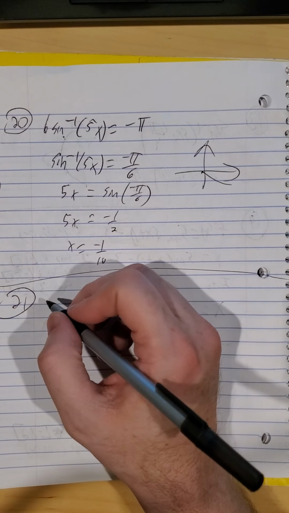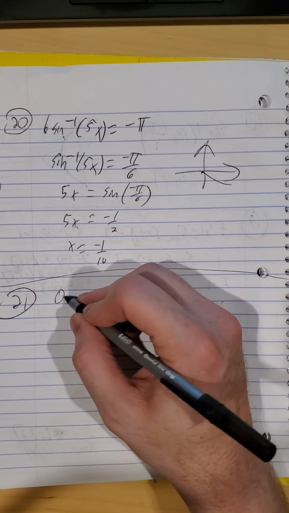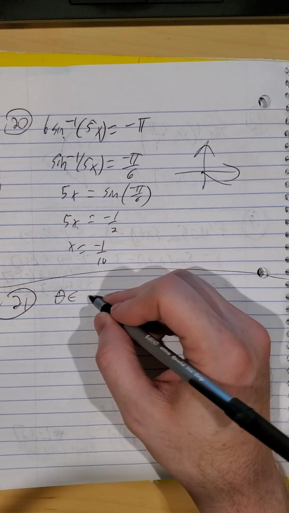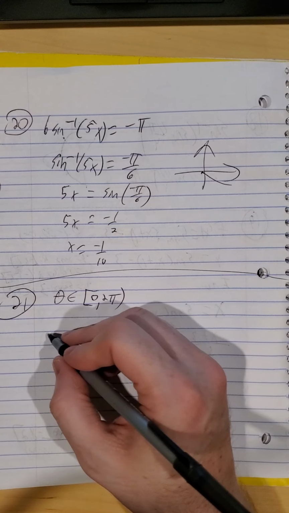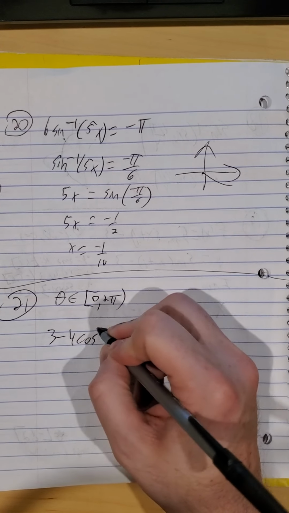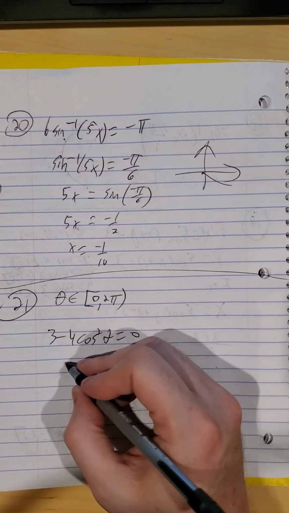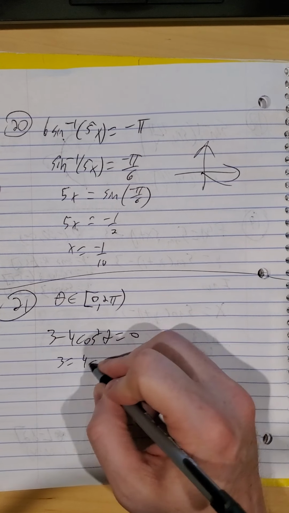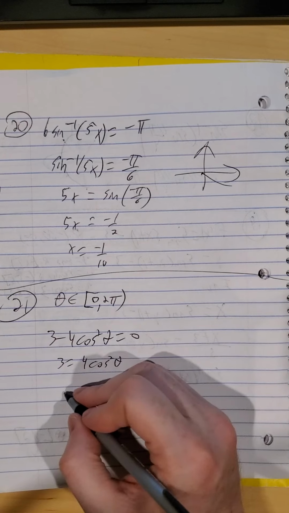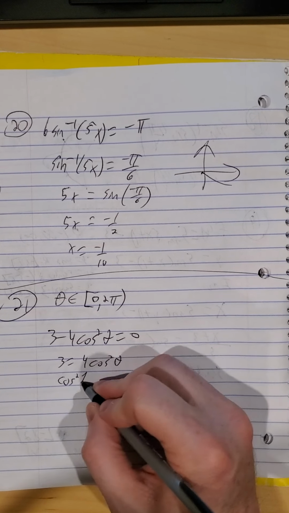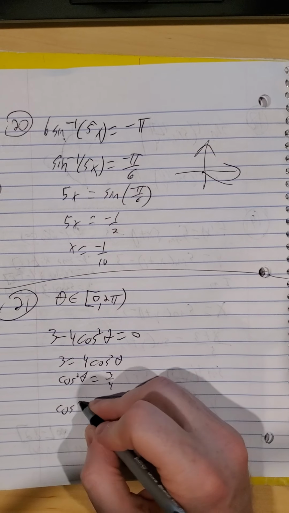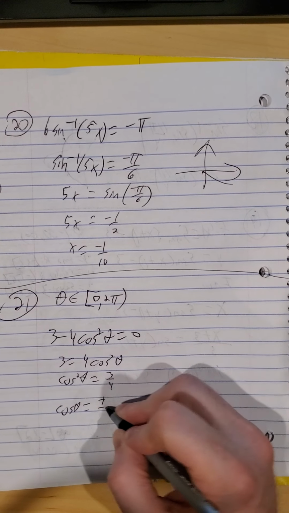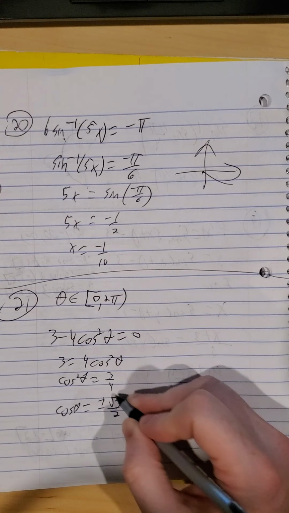21. Now we're solving on 0 to pi. So 3 minus 4 cosine squared theta is 0. So 3 is worth 4 cosine squared theta. Cosine squared theta is worth 3/4. Square root of both sides, so cosine theta is plus or minus √3 over 2.